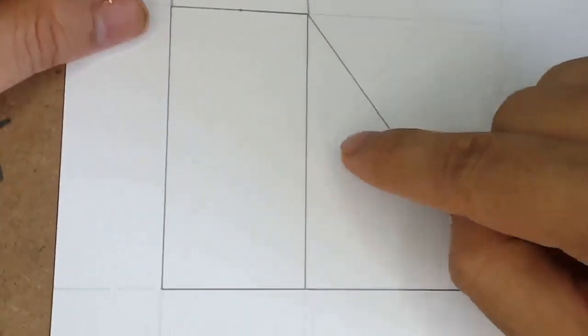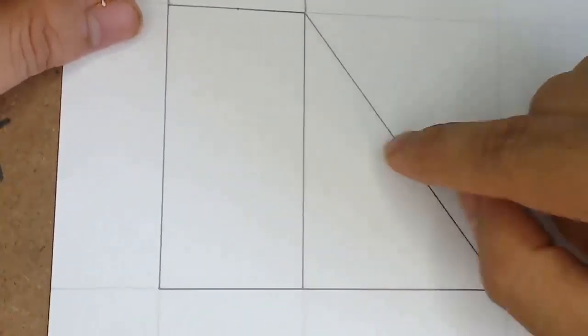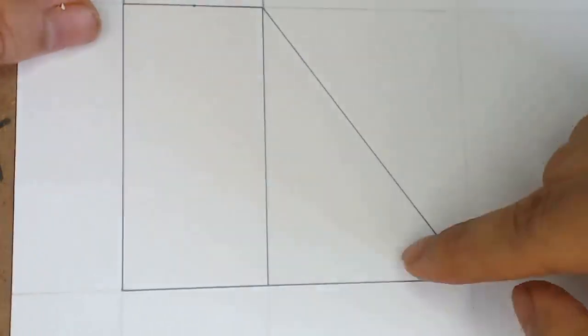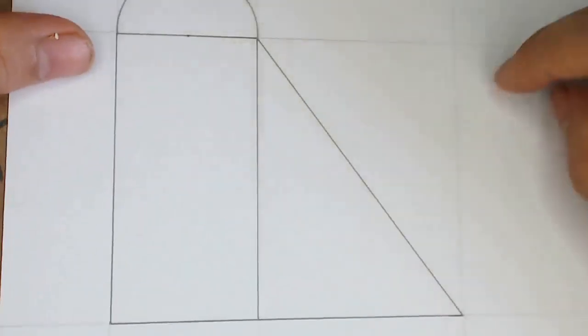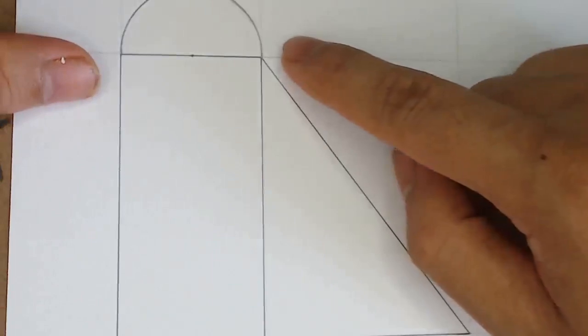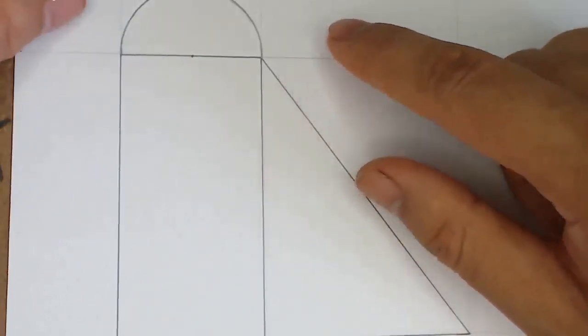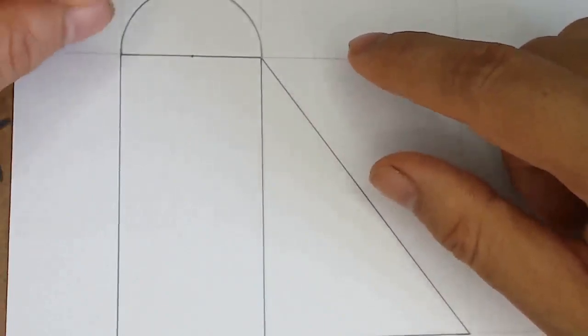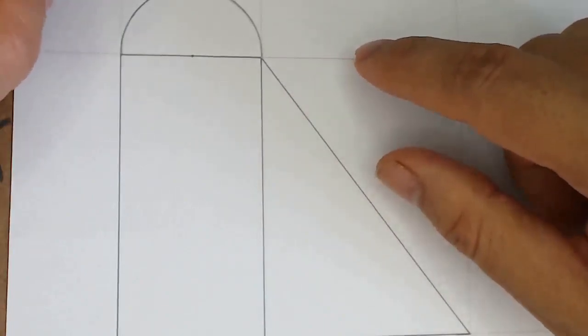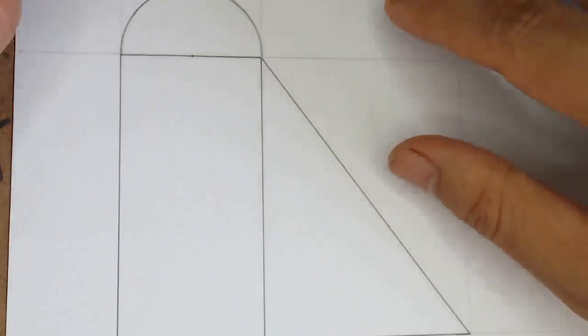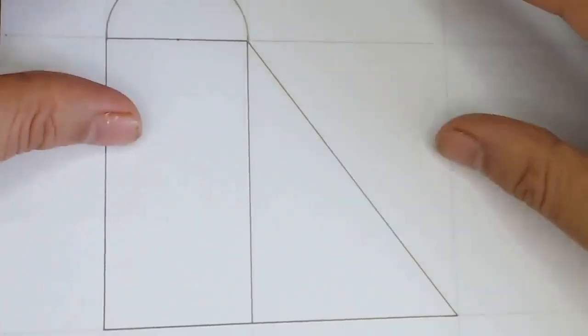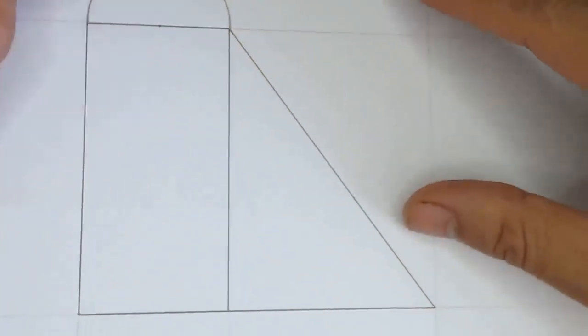Now what? Now we're going to make a guideline, this time. Do you want what angle? Is it 60 degree, 45, 30? 60.